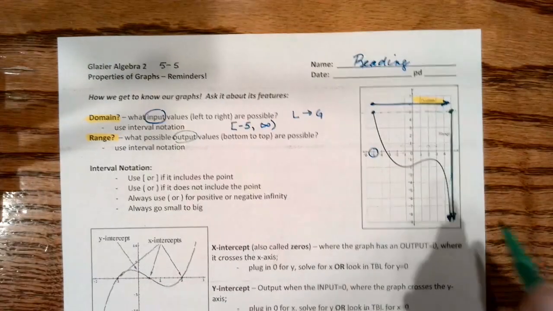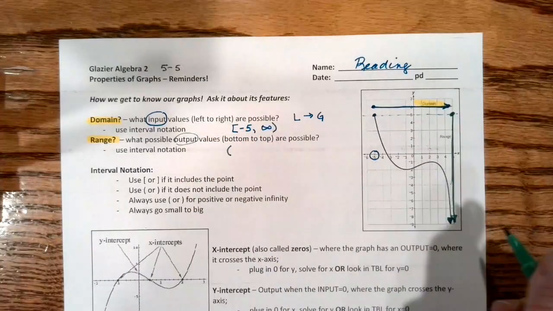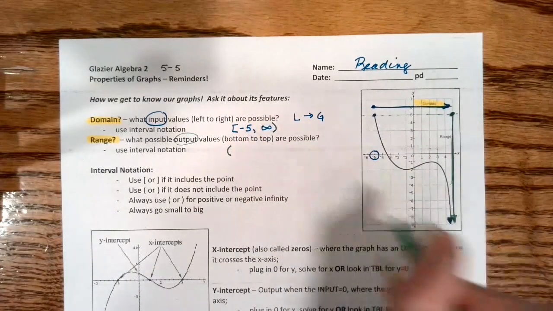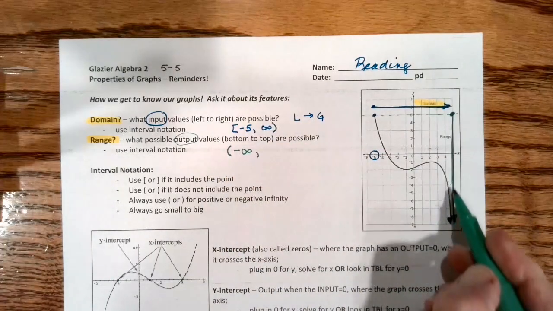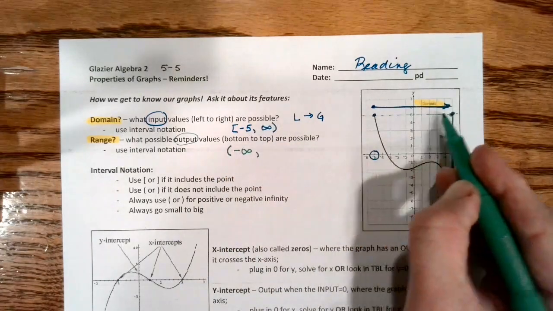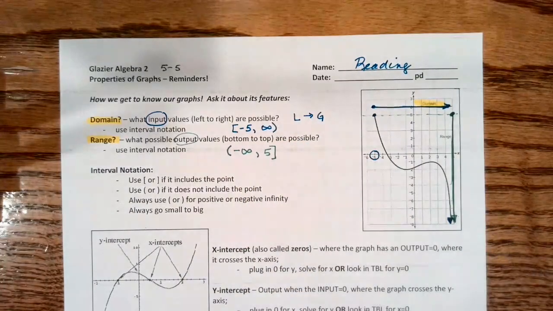My range, remember I start at my least, so the smallest that my graph can possibly be is -infinity. And what is the very maximum value of my graph? In this case, it's going to be +5.